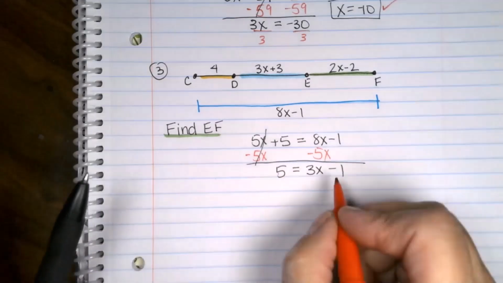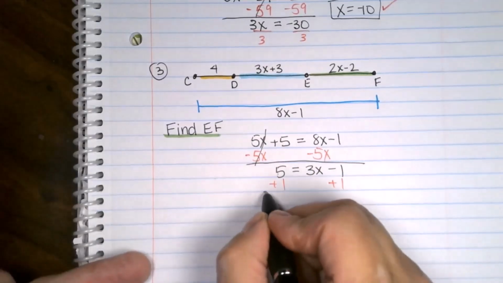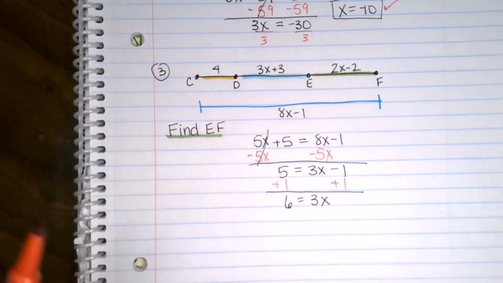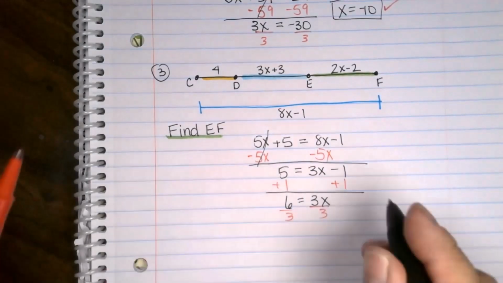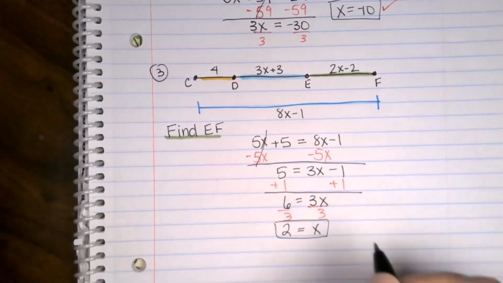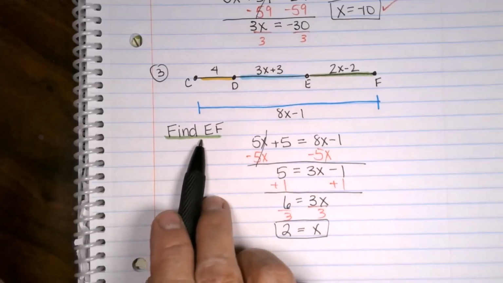Now solving, we have to add the 1 to both sides. And we get 6 equals 3x. And then we're going to divide both sides by 3. And I'm coming up with x equals 2, which is freaking awesome. But that is not what we wanted. They wanted us to figure out what EF was.